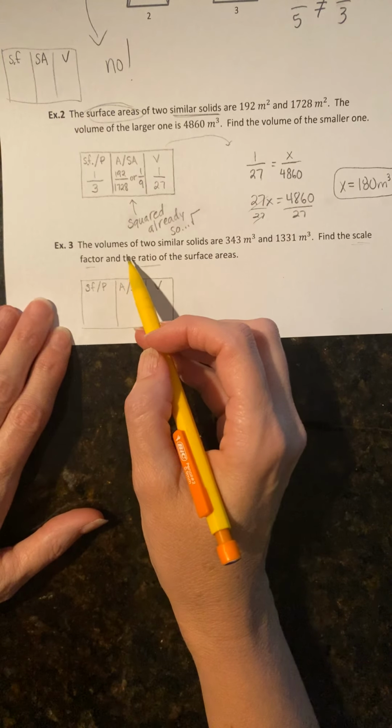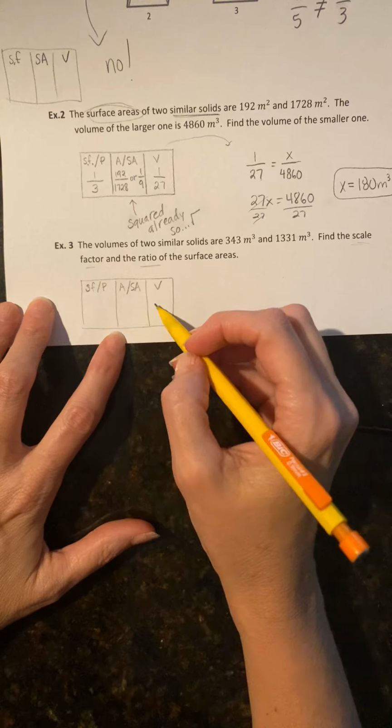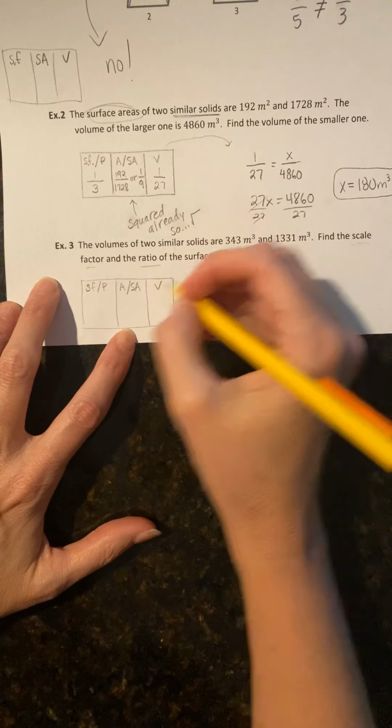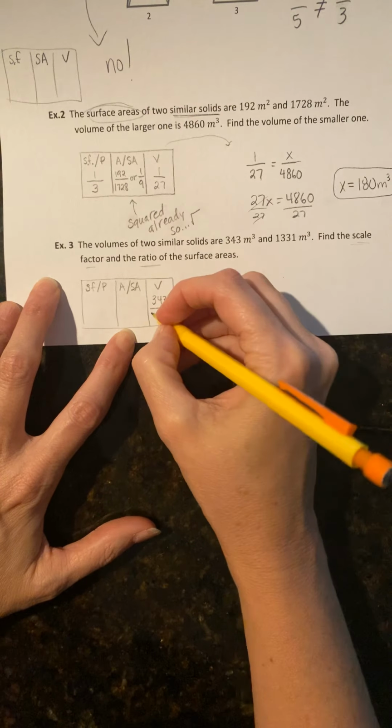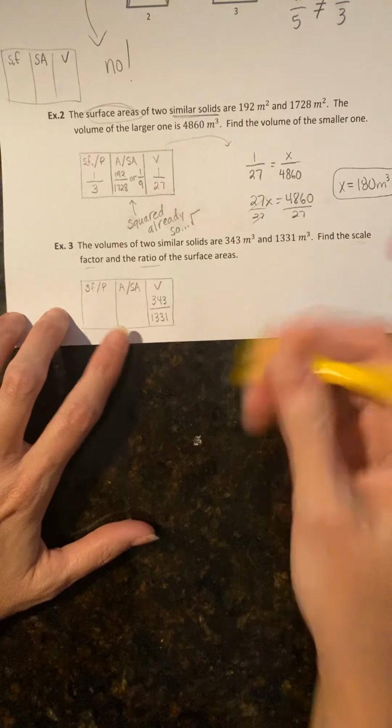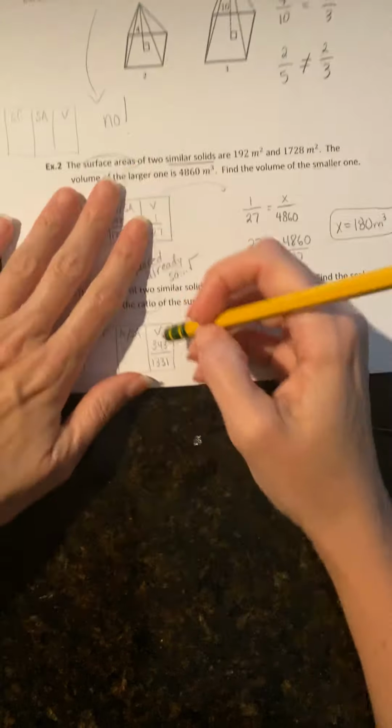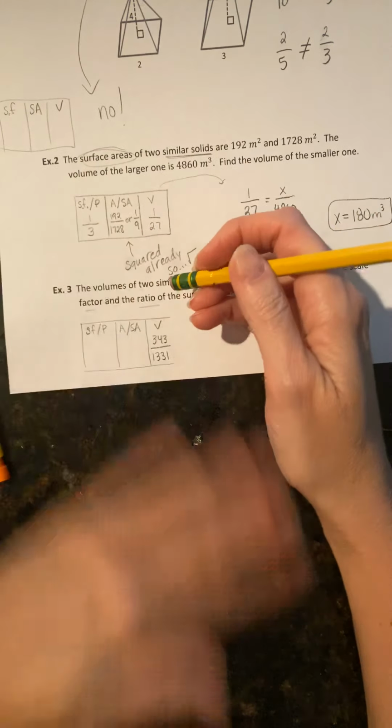All right, it says the volumes of 2 similar solids. They're giving us this one, 343 over 1331. I need a bigger column because I'm about to reduce that thing.